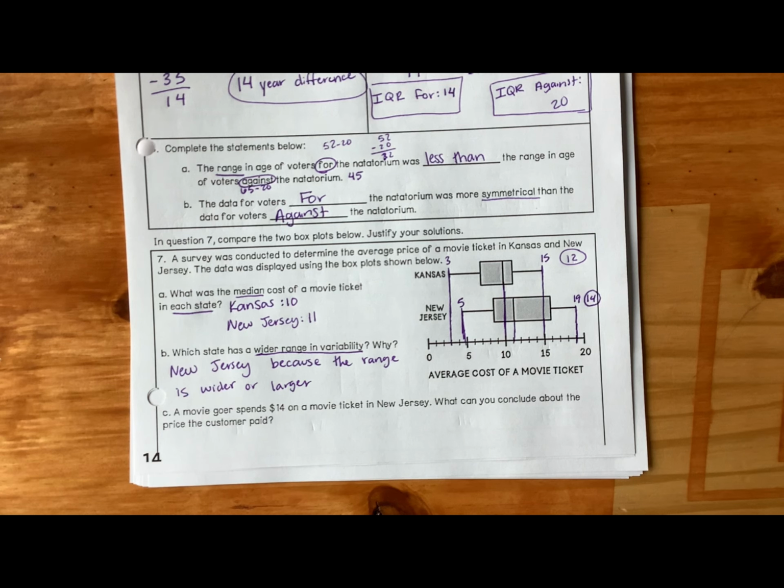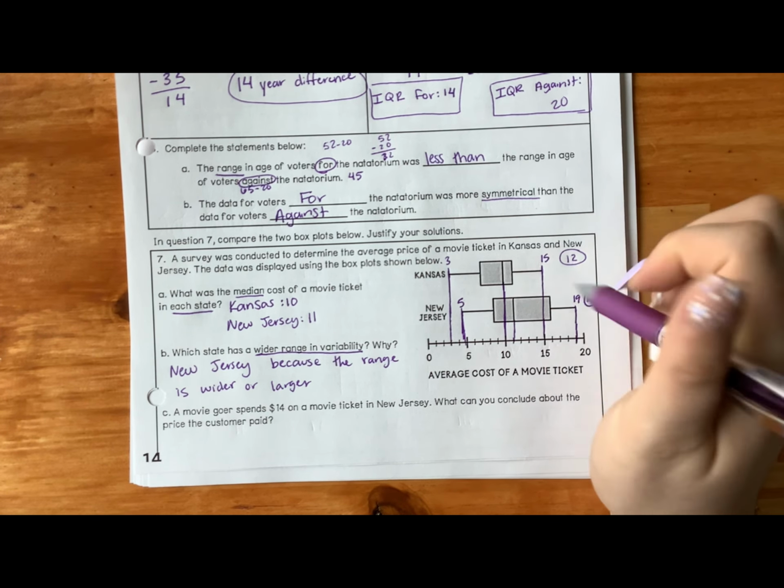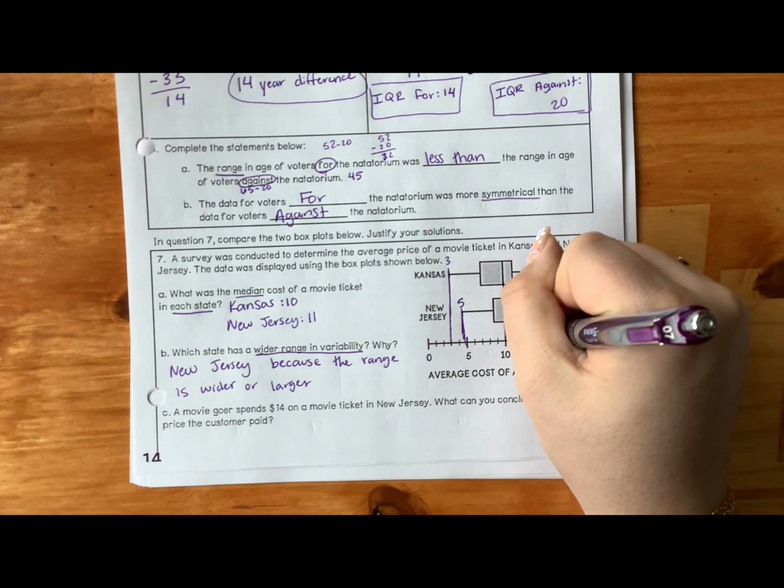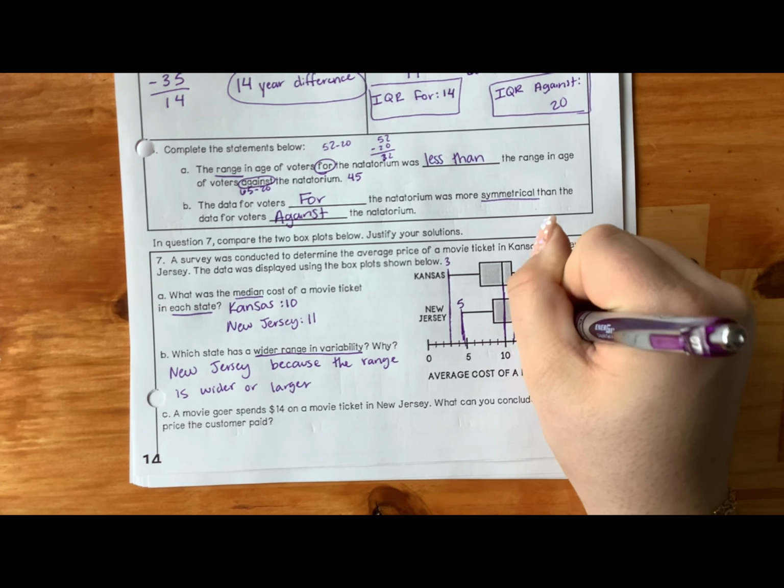Okay. And then C, a moviegoer spends $14 on a movie ticket in New Jersey. What can you conclude about the price the customer paid? So $14 in New Jersey, which is about right here.